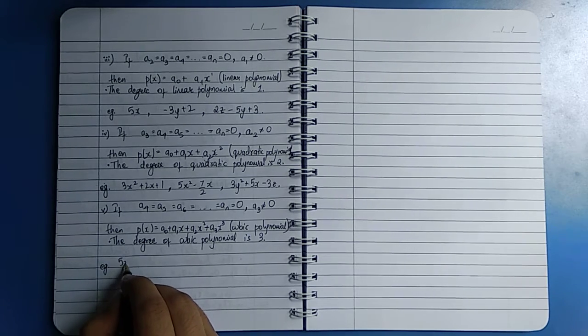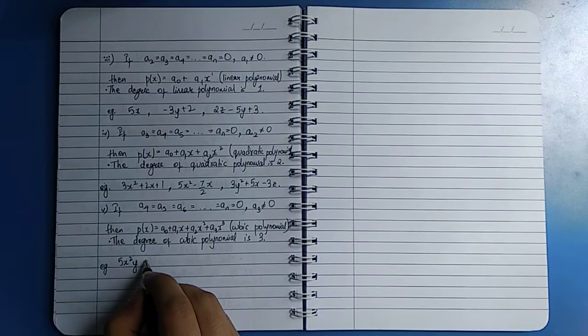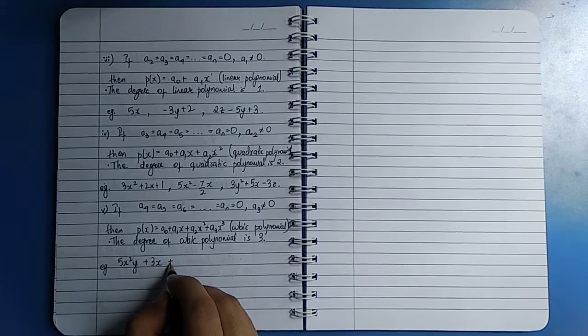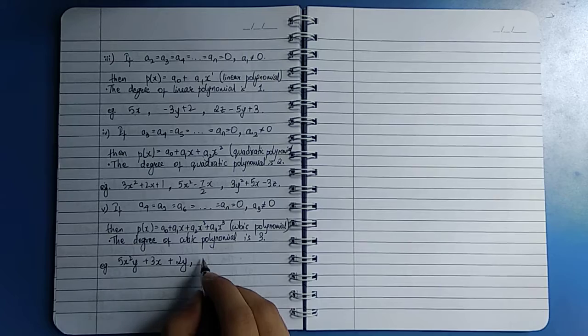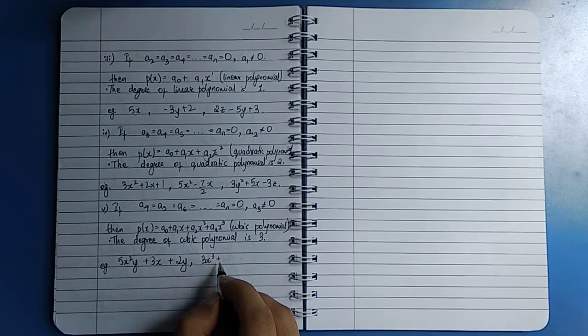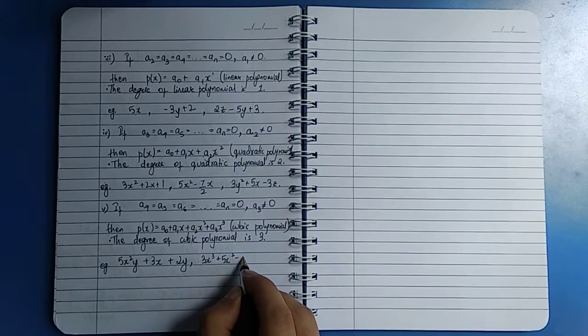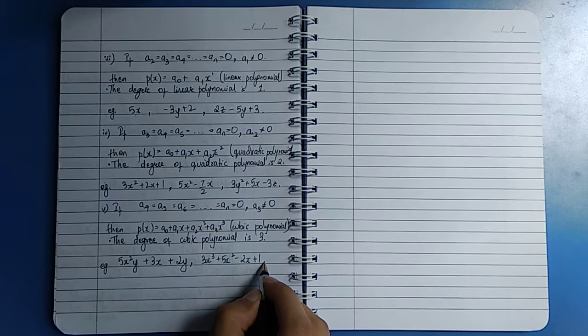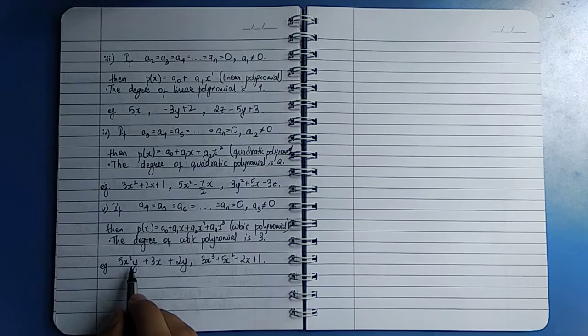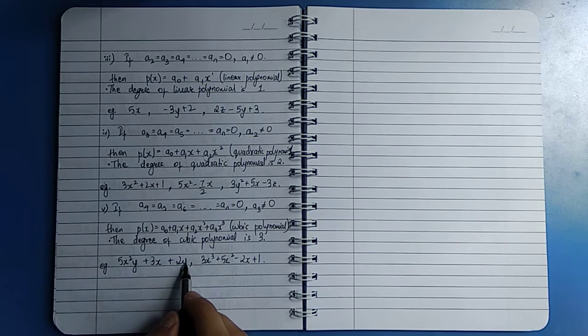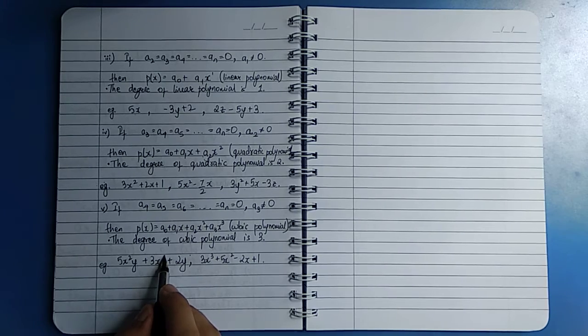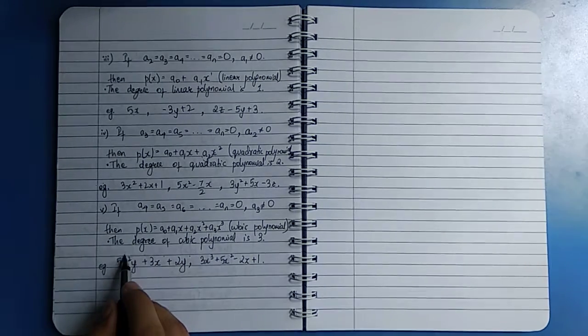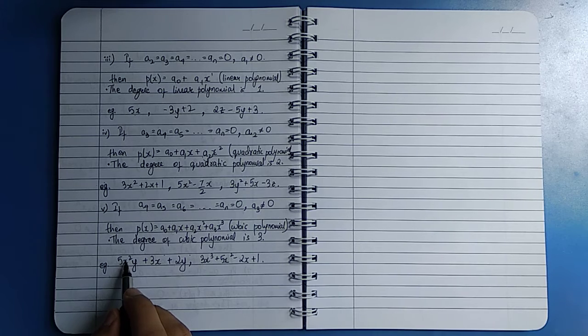Example: 5x square y plus 3x plus 2y, 3x cube plus 5x square minus 2x plus 1. Okay, over here this is a cubic polynomial. Here the power of y is 1, the power of x is 1. In this one term, the power of x is 2 and the power of y is 1.